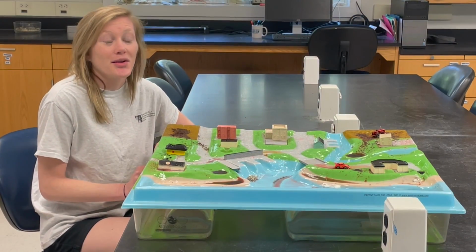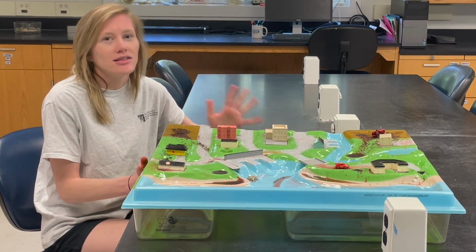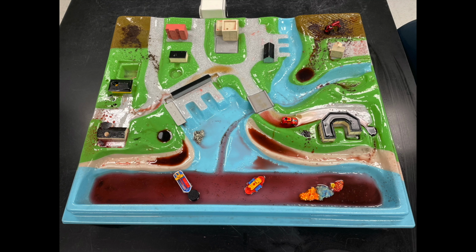So now that our rainstorm has come and gone, you can tell that our enviroscape looks a lot different than it did before. So you'll notice a lot of the pollutants that we deposited earlier have now made their way into those local tributaries and waterways and eventually down into that common body of water. So here in our watershed, that being the Chesapeake Bay.